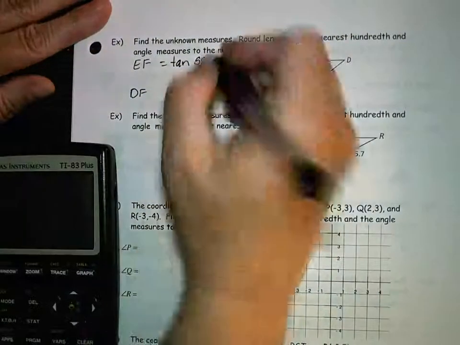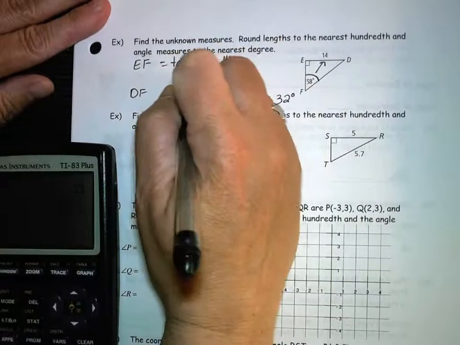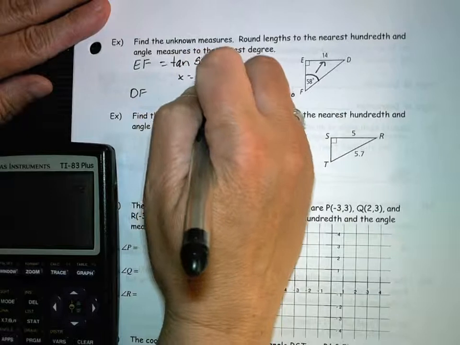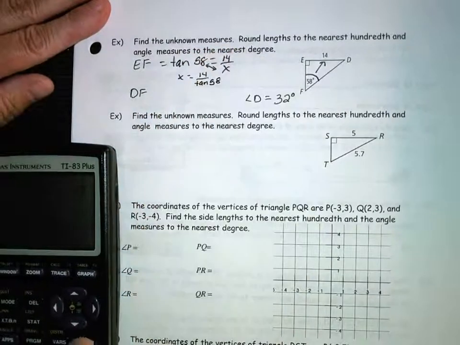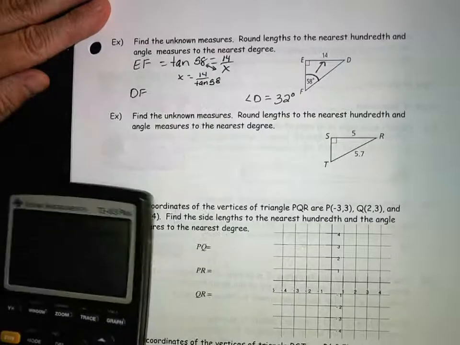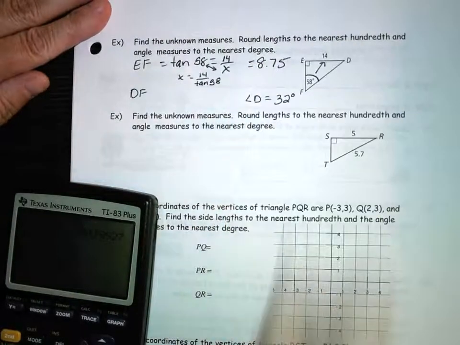And to solve that, we're going to switch places with those two, and you have x equals 14 divided by the tangent of 58, and 14 divided by the tangent of 58, I'm going to call that 8.75.